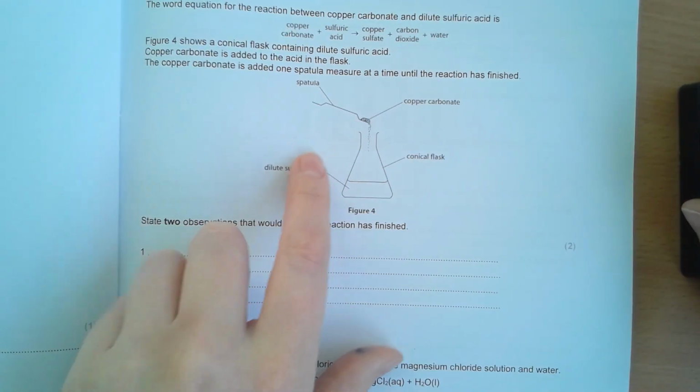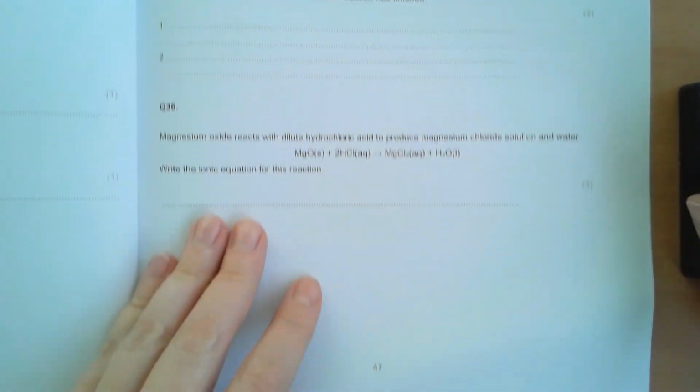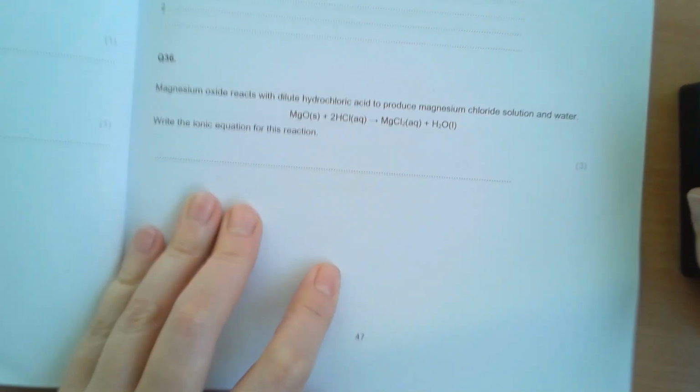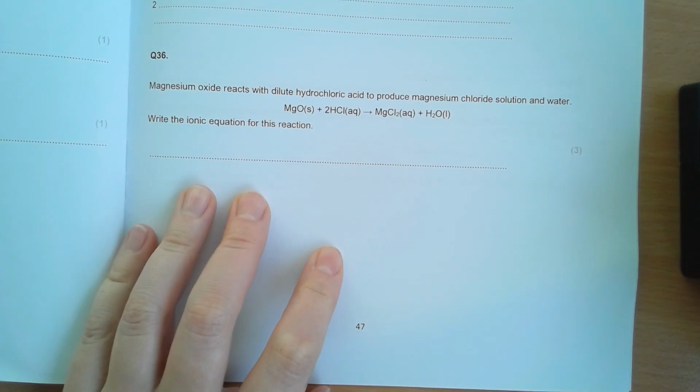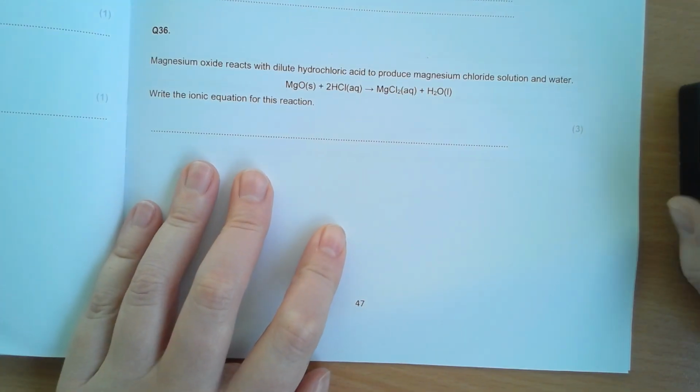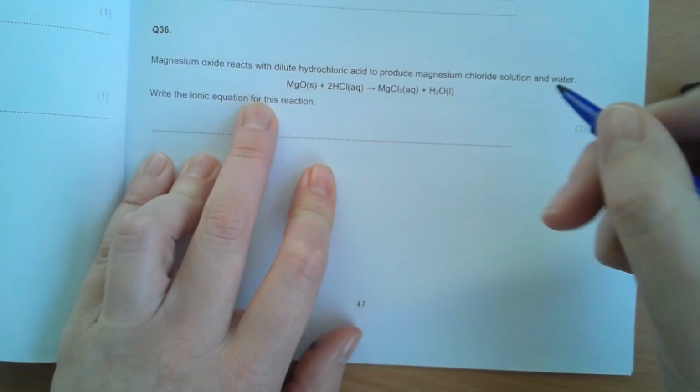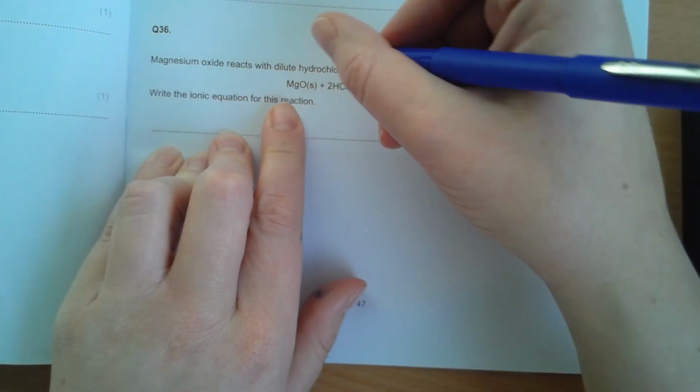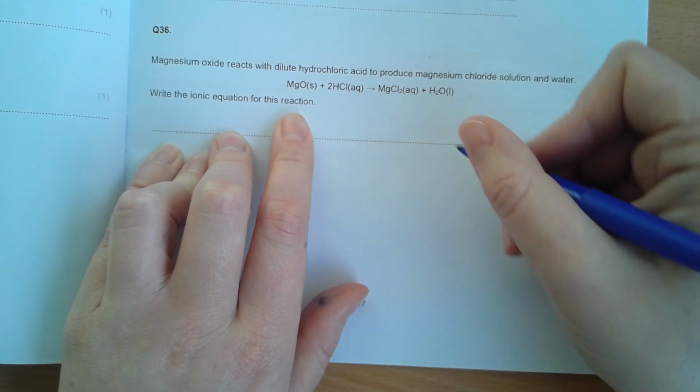Over here, this is the same question we had already, the same answer. This ionic equation, we are going to spend more time on ionic equations probably after Christmas, but I will just run through how to do this, okay? If it's an ionic equation, you need to show ions, all right?